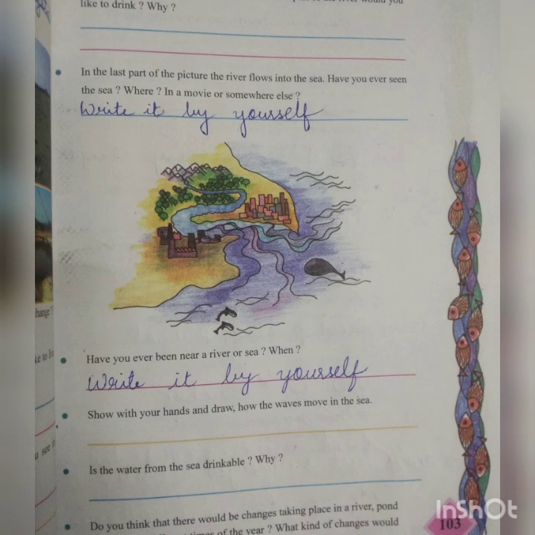Obviously, from which part? From that part where the river has started, because that water is very pure, there is no pollutant in it. Now next is, in the last part of the picture, the river flows into the sea. Have you ever seen the sea? Where? In a movie or somewhere else?